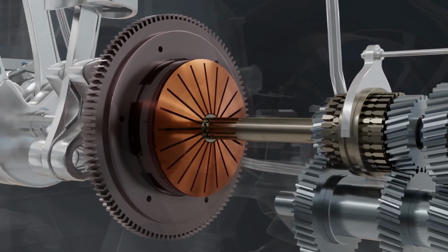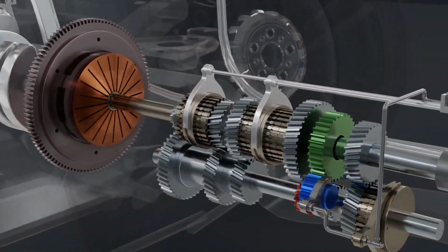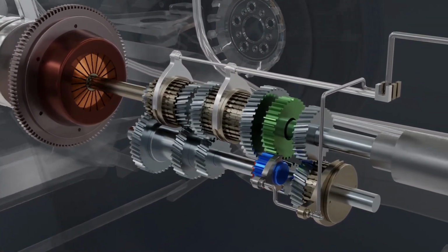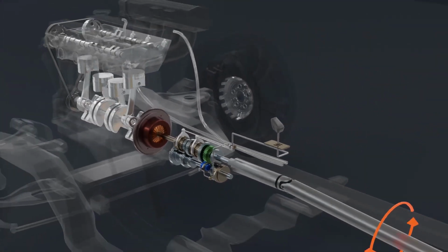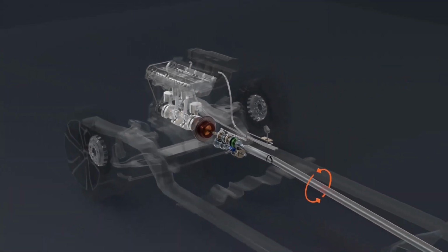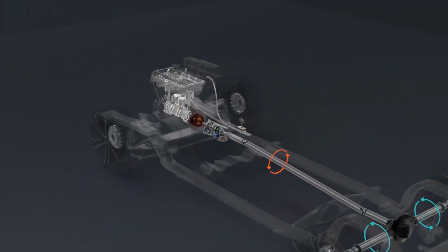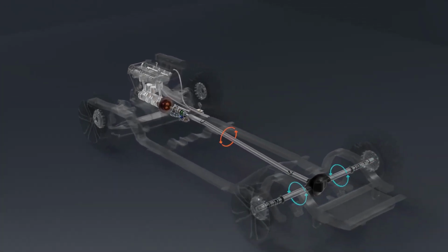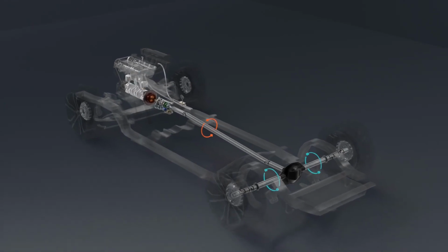The transmission contains a number of gears which transfer the speed of the engine towards the wheel and enables us to change the speed and torque of the vehicle. The shaft transfers the power to the rear differential. The rear differential distributes its power to the wheels, causing them to rotate and propel the car.